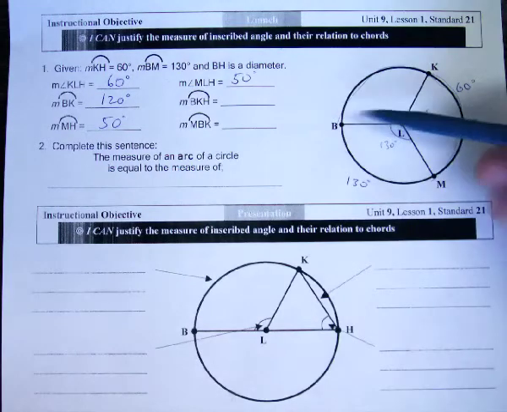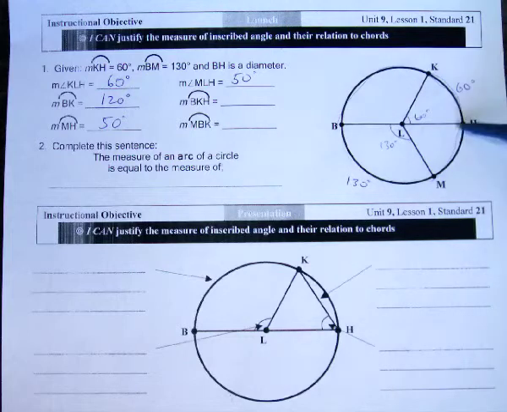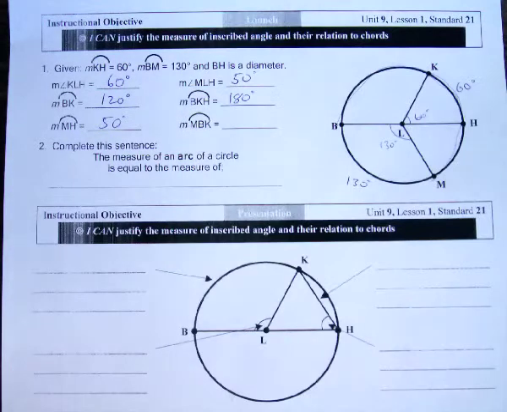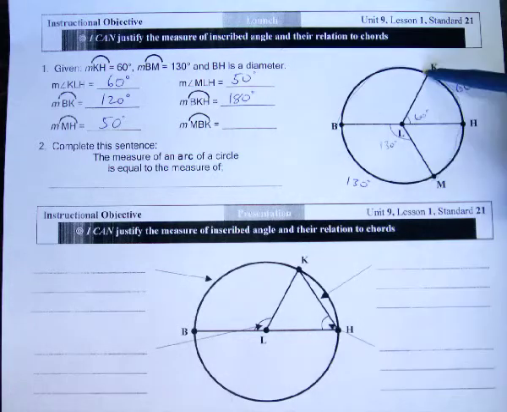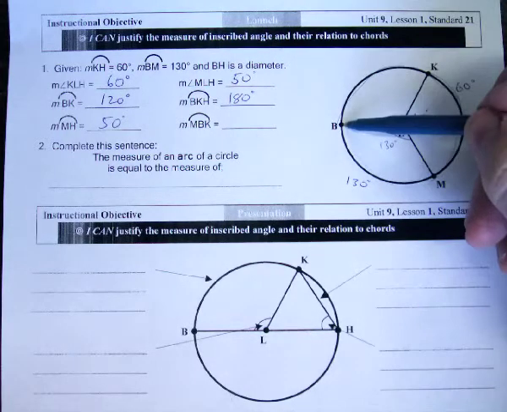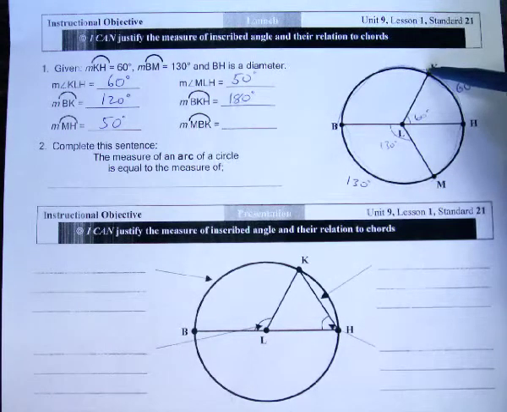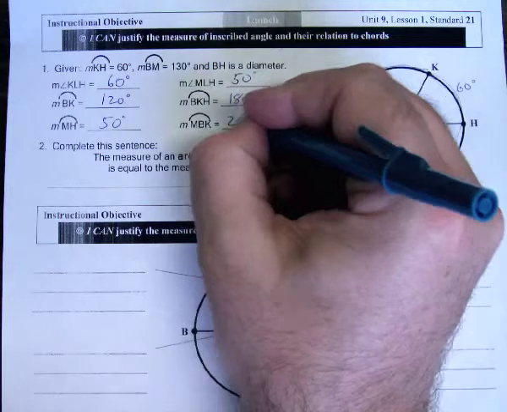And then we have the major arc BKH. But since this is a diameter, it means it's going to cut this in half. So that's 180 degrees. And then MBK. So this is 130. This is 120. We just have to add that up, and that's 250 degrees.